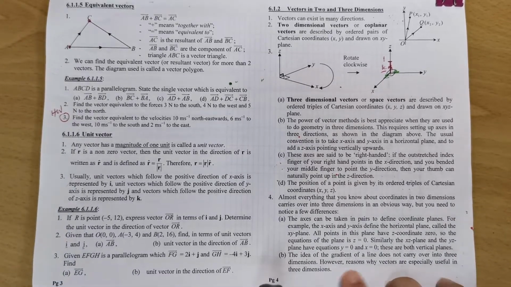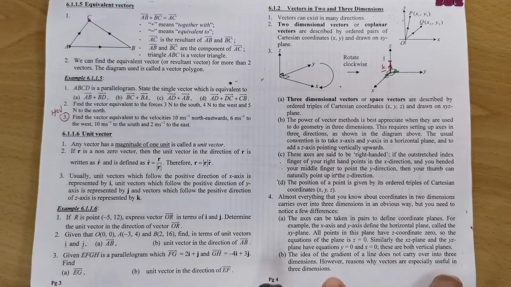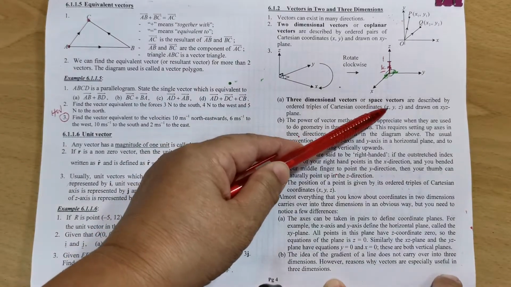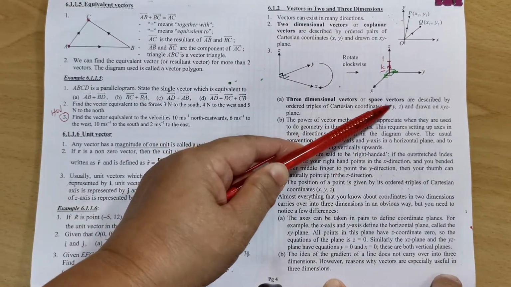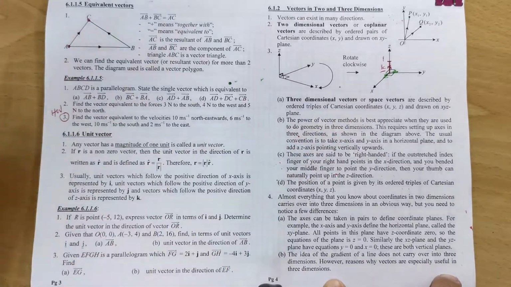However, this is the reason why vectors are especially useful in three dimensions: when we use three-dimensional vectors with coordinates x, y, z, they show us the actual position of an object in three-dimensional space.